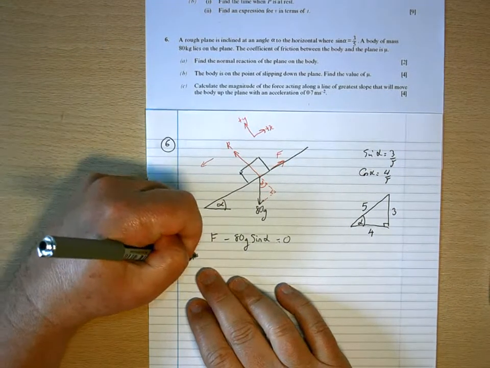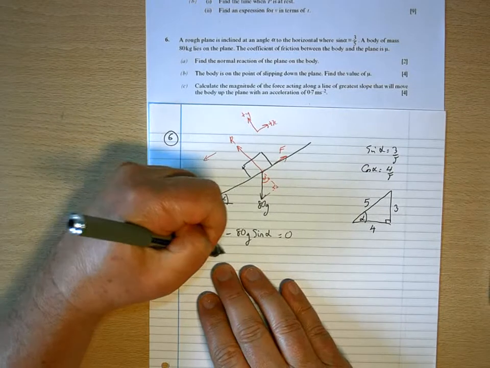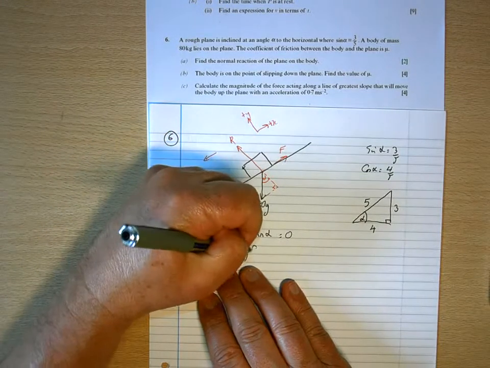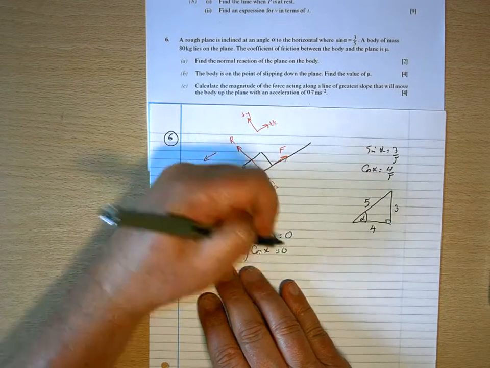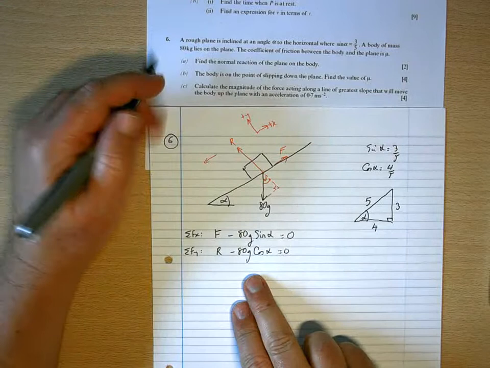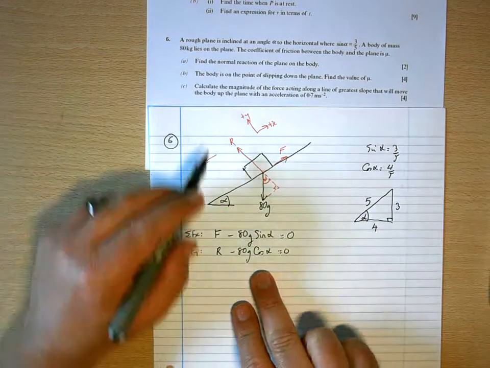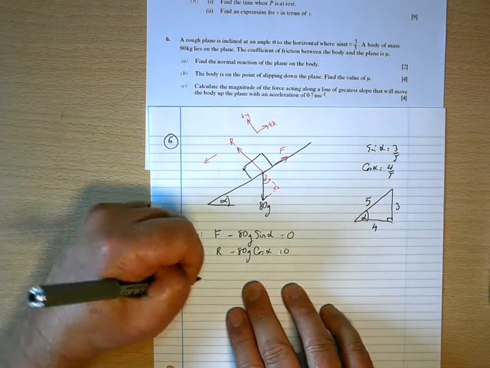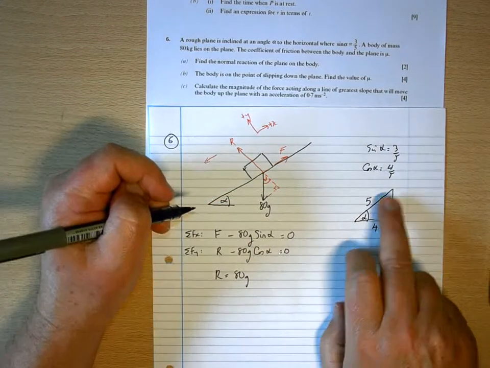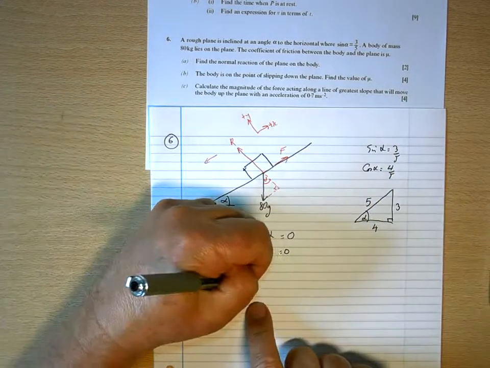In the vertical, I've got R minus 80g, adjacent, cos alpha equals 0. So the normal reaction R equals 80g cos alpha, and cos is 4/5.